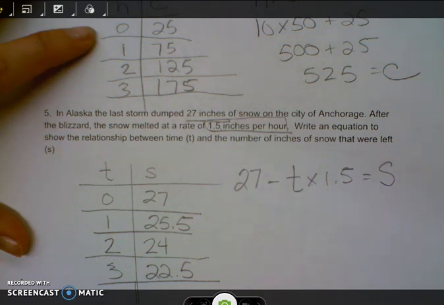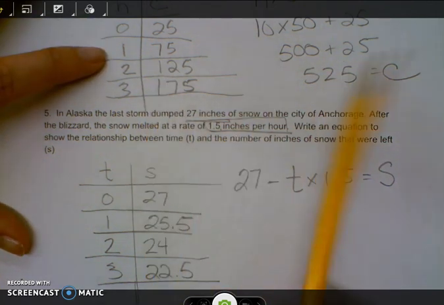Hopefully you guys are getting the hang of these two-step equations, taking a table and writing an equation from it. Good luck on your test tomorrow.